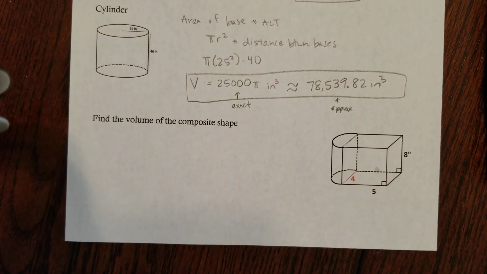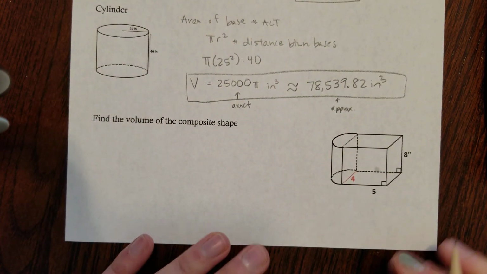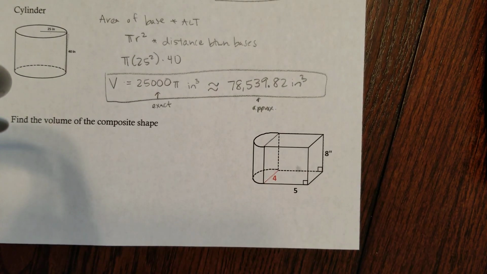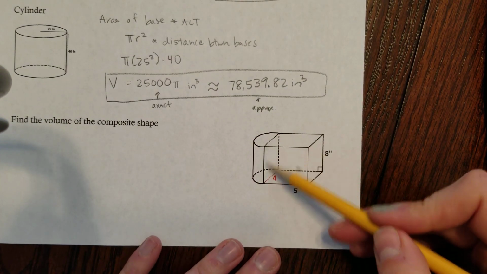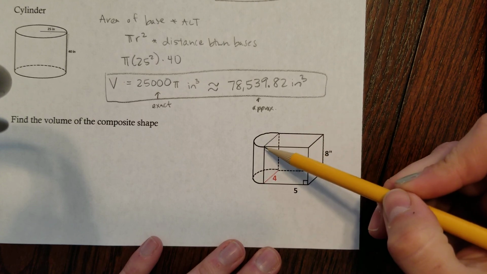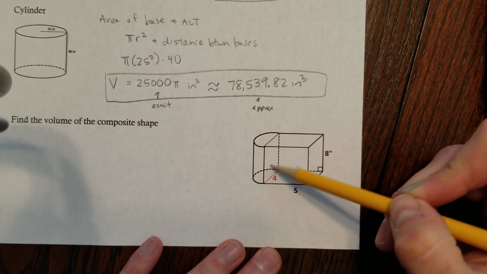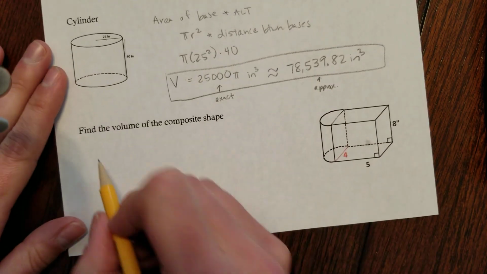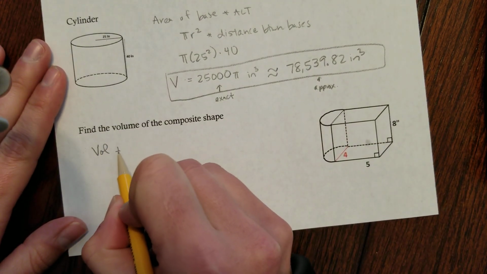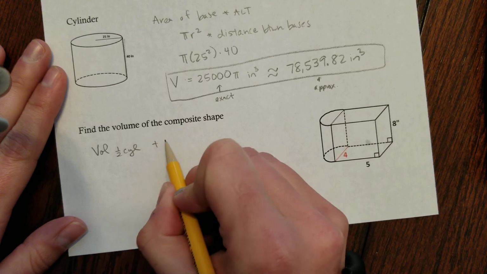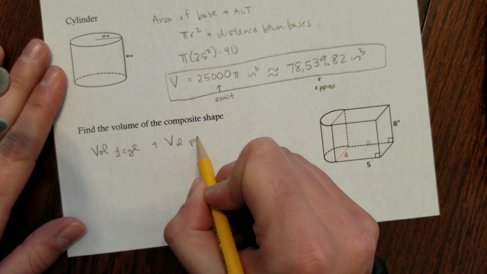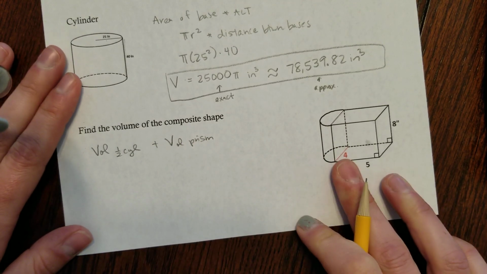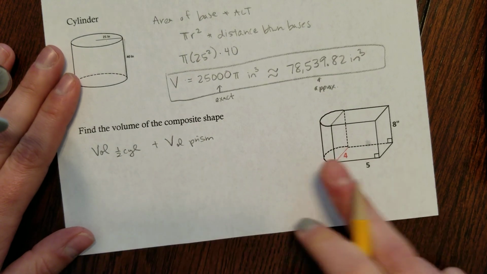All right, for our last problem, we actually have a composite shape. So when you look at this shape, what do you see? We've got a rectangular prism here on the right side, and we have half of a cylinder here on the left side. So we're gonna find the volume of both of those and add them together. So we're gonna do the volume of the half cylinder, and we're going to add to that the volume of the prism. All right, so it doesn't matter which one we start with. I'm going to just go left to right.